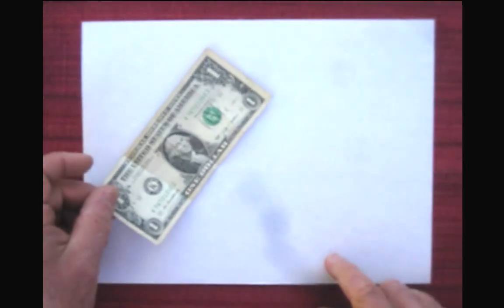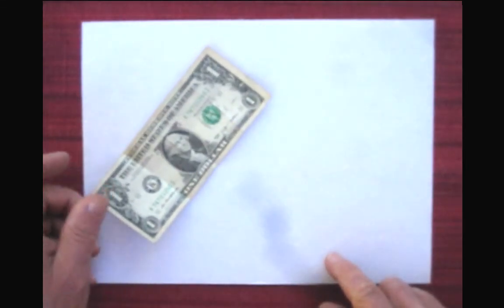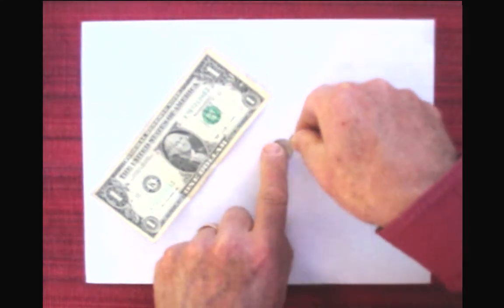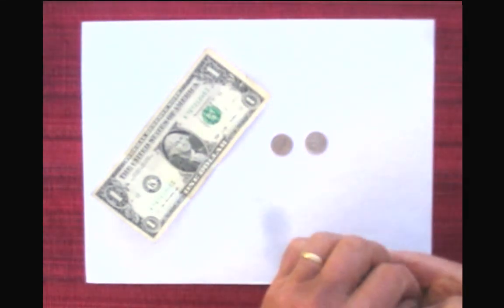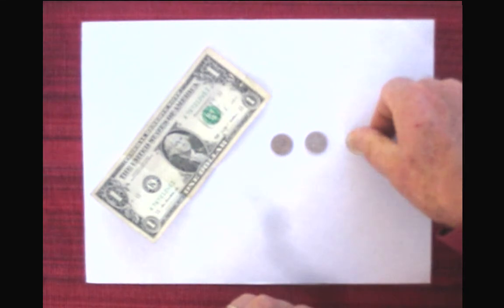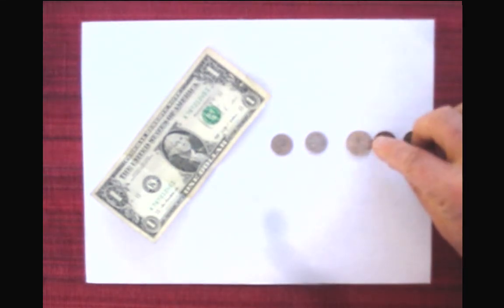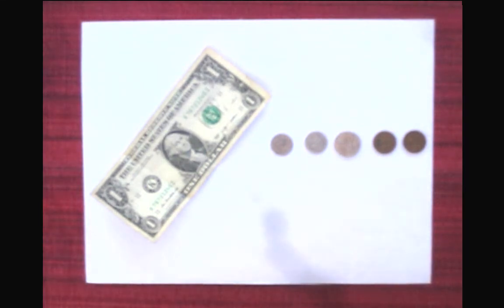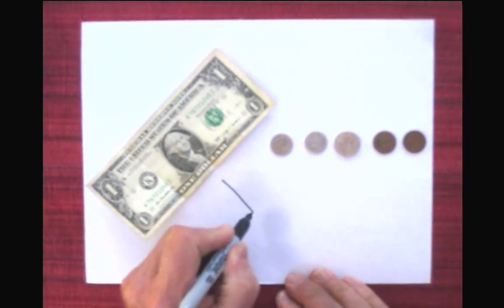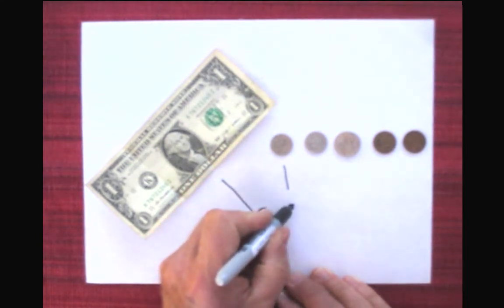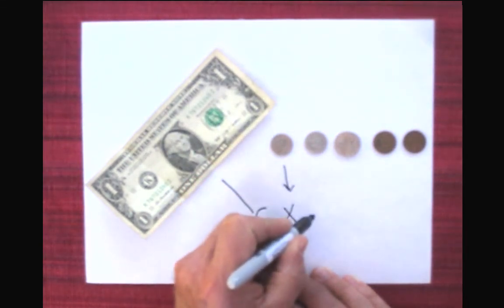So here is one last thing, money. Suppose something cost $1.27, and I say, okay, I do $1, 2 dimes, a nickel, and 2 pennies. Now Fibonacci would say, oh, I recognize that. $1 is like C, 100. Then the dimes are 10 each.